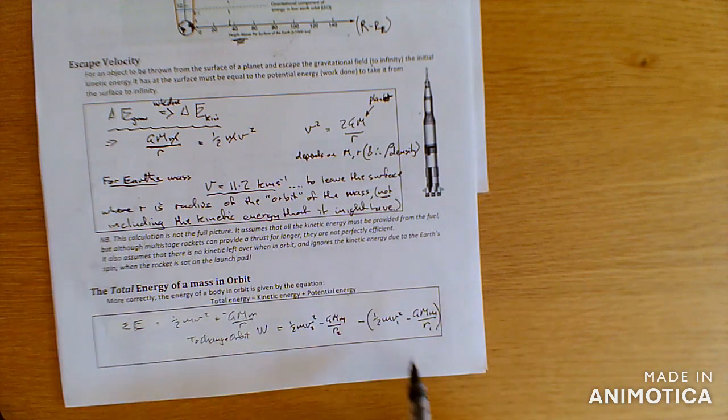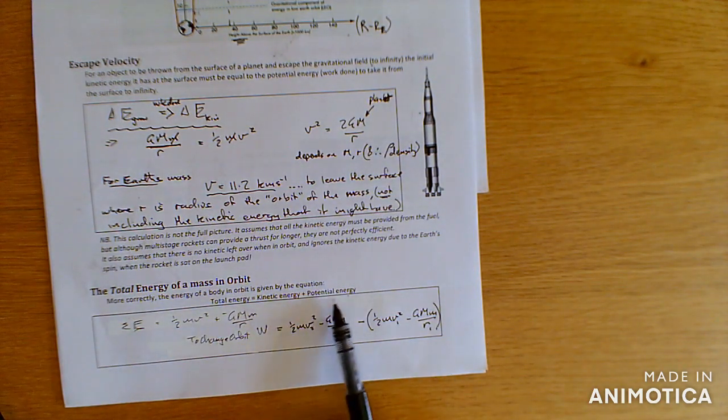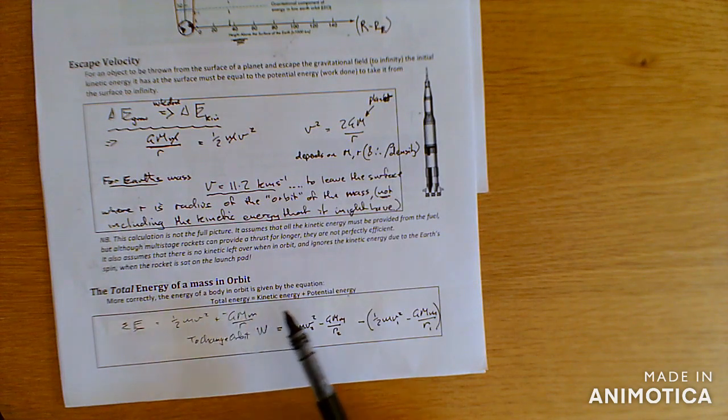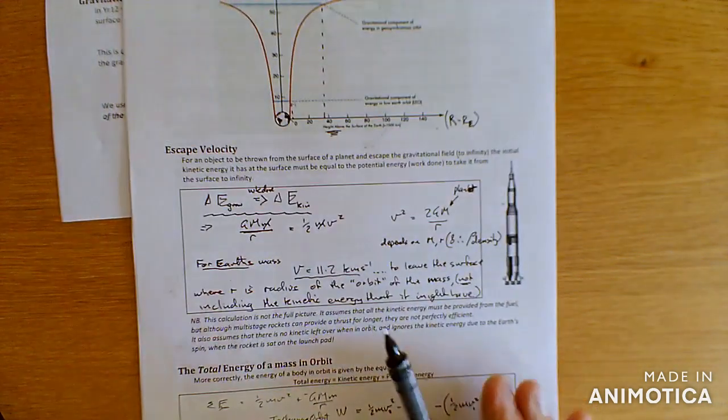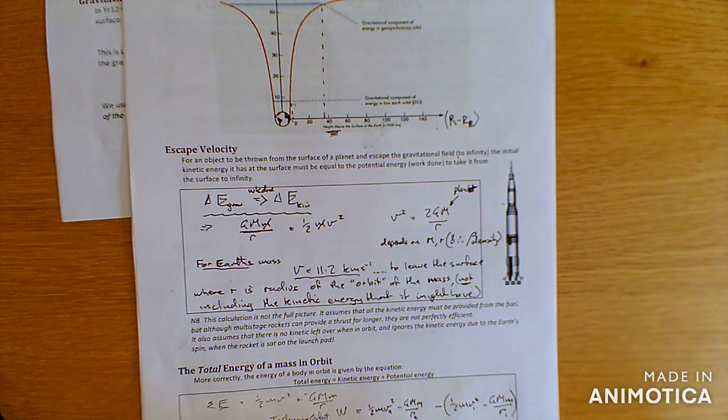Okay, so it looks complicated with stuff like that, but just keep in your head, it's just finding out the total energy you've got before, total energy afterwards, and the difference is the work done.